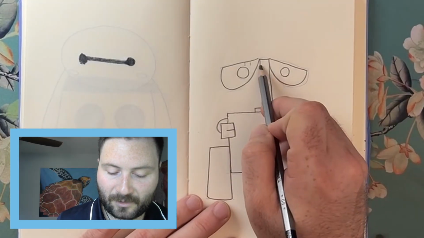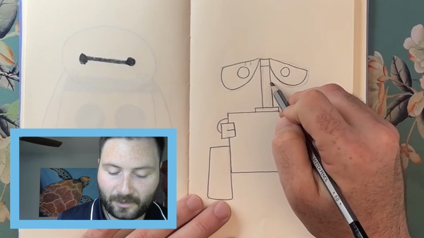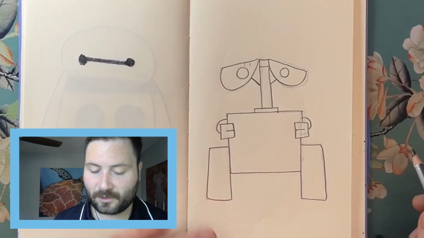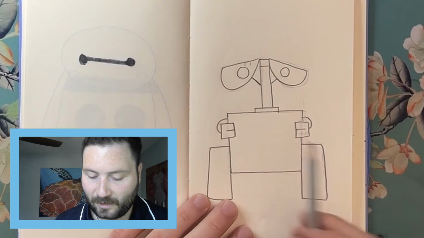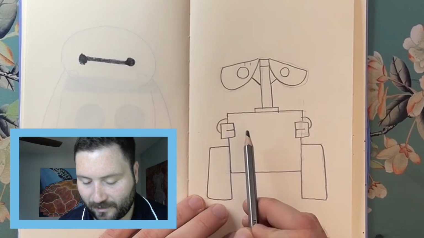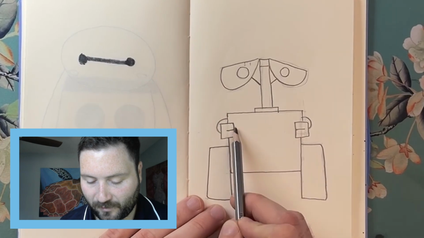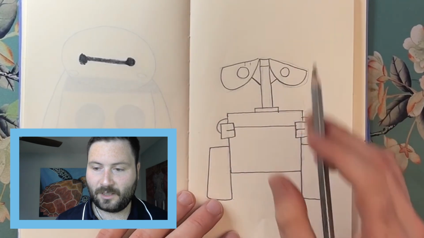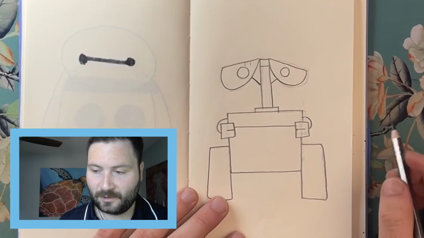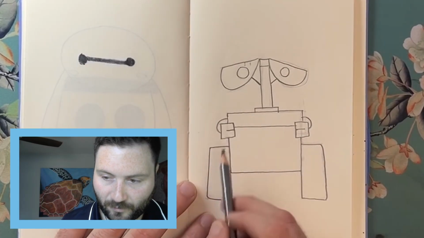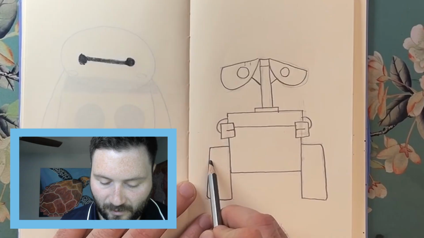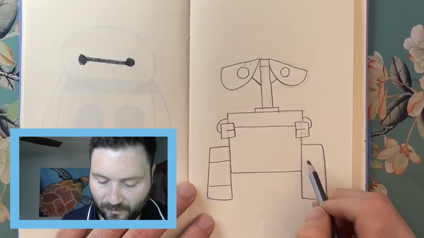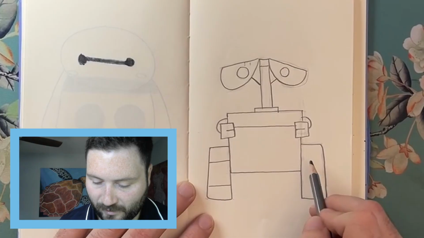So at the top, there's a little bar, and then holding up his eyes, he has these two little support bars. And then right at the top of the fingers, he's got a little line which changes the color. And then for the treads, we have one that goes across here, goes across there, and then same thing on this side.